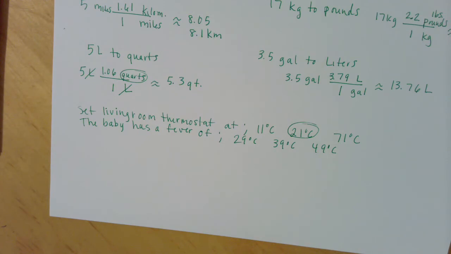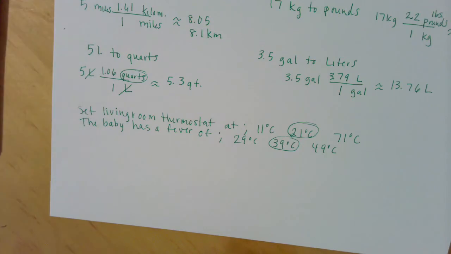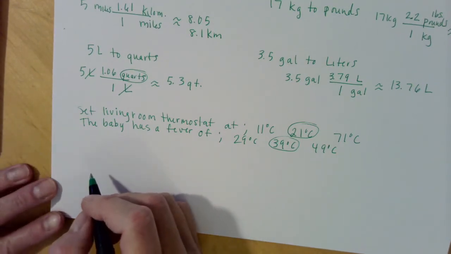A fever, so too hot, hotter than your body's supposed to be. And we see normal body temperature is 37, so I might be tempted to do 29, but they actually chose 39. Let me make sure that's right, because it does seem like it'd be, yeah, they chose 39 degrees Celsius. Alright, how about this one?